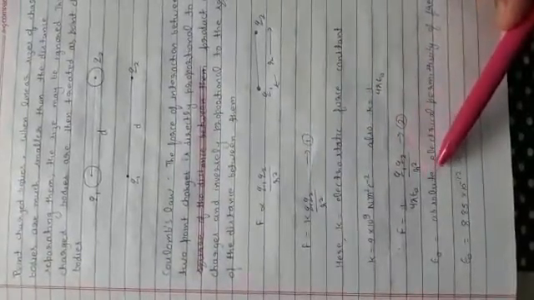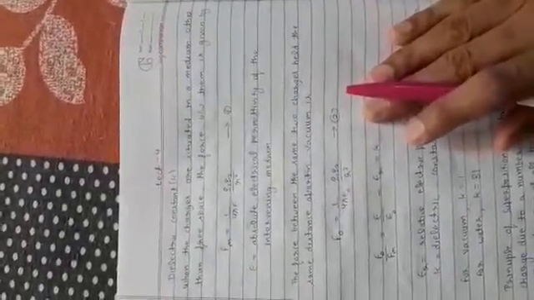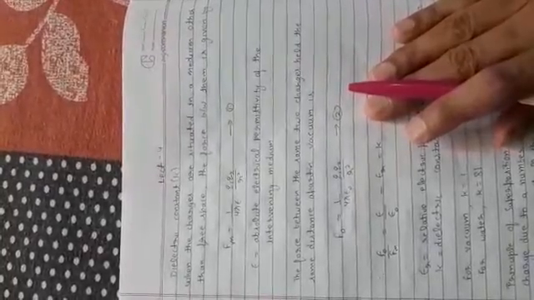Now here epsilon naught is the absolute electrical permittivity of free space, that means vacuum, and its value is 8.85 into 10 to the power minus 12 Coulomb square per Newton. So today we will discuss dielectric constant, which is denoted by capital K.